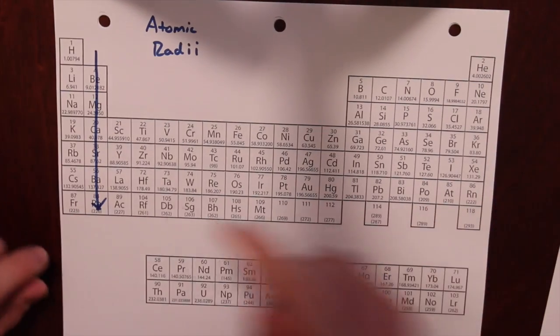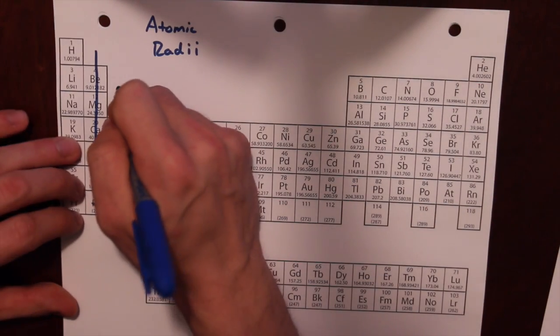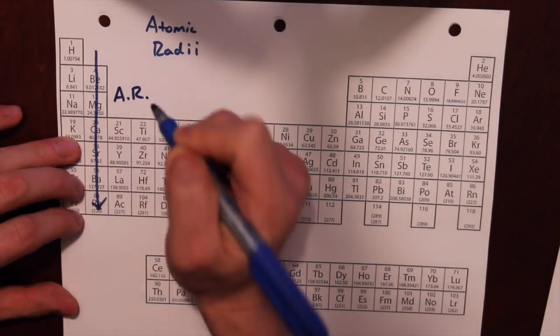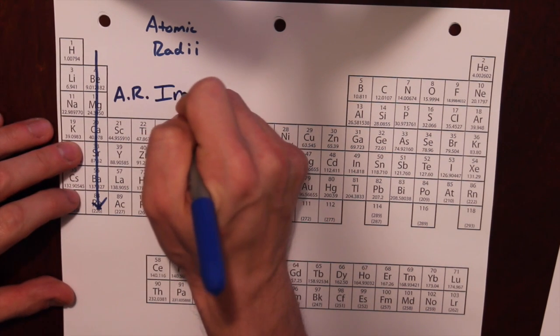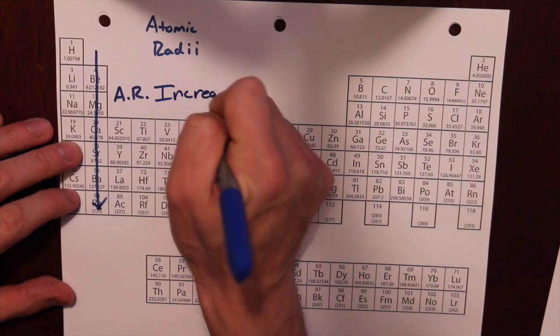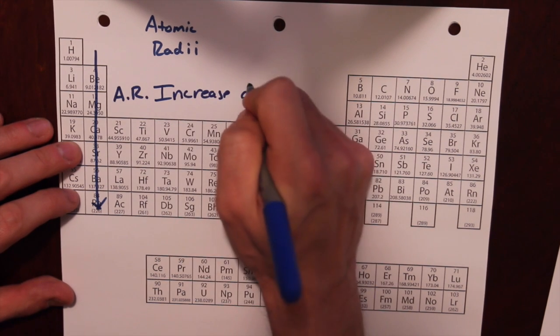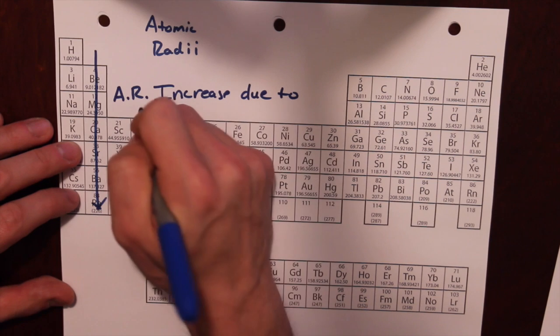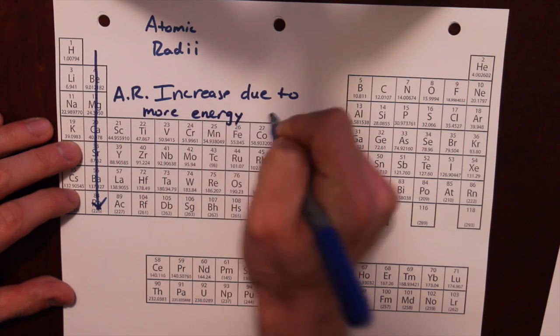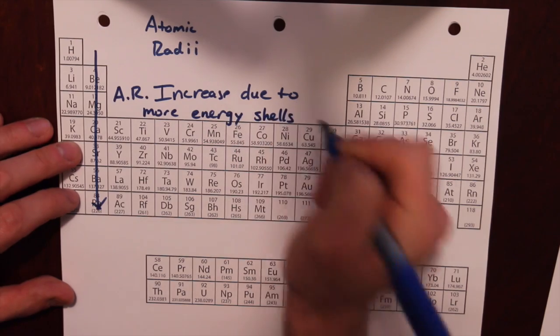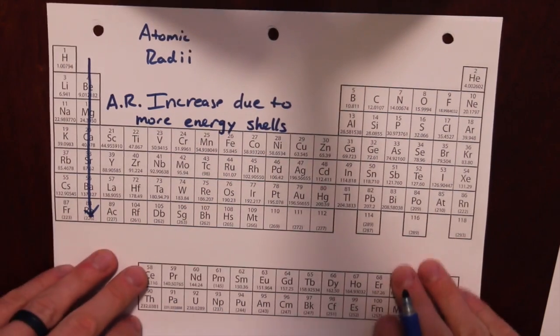bigger atom. So if I go back to our periodic table here, as I go down, I'm just going to abbreviate it AR, atomic radius, is going to increase due to more energy shells. Okay, that one's pretty simple.